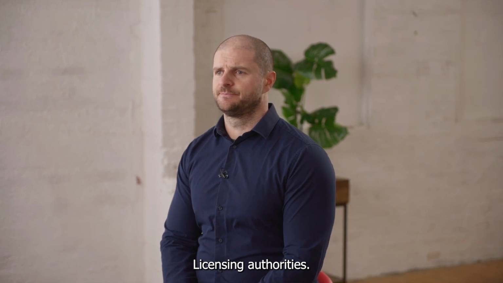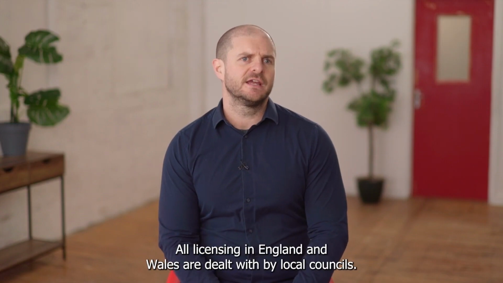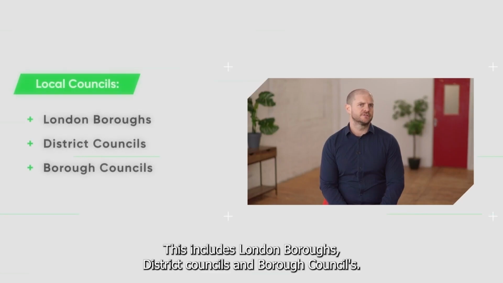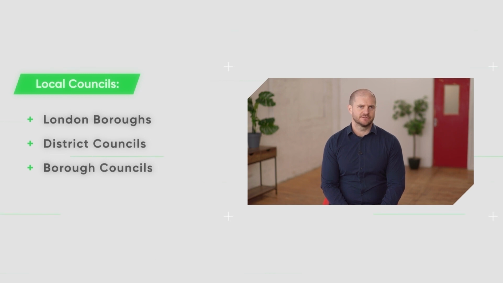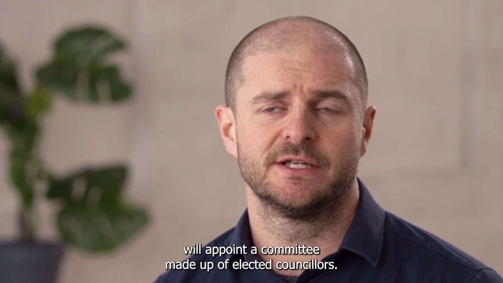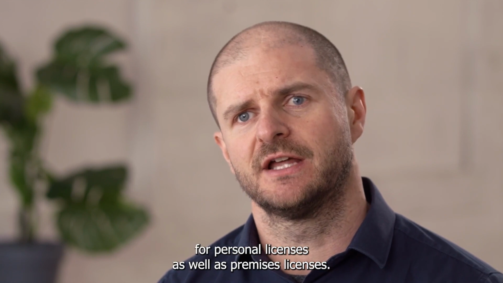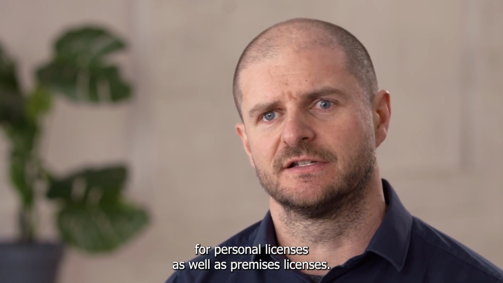Licensing authorities. All licensing in England and Wales are dealt with by local councils. This includes London boroughs, district councils, and borough councils. The licensing authority will appoint a committee made up of elected councillors. These councillors will deal with all applications for personal licenses as well as premises licenses.